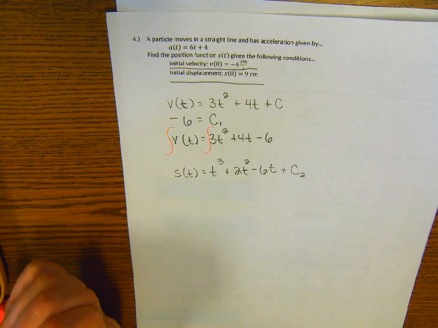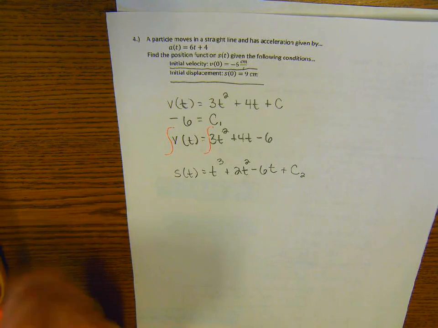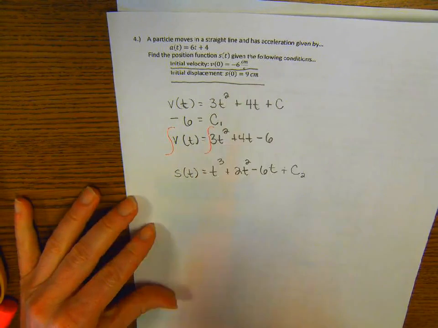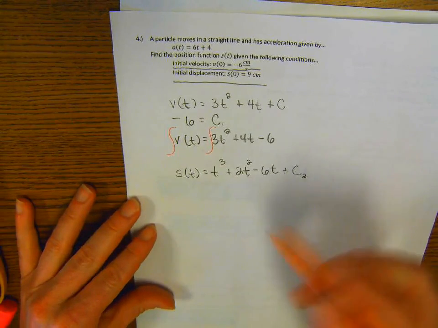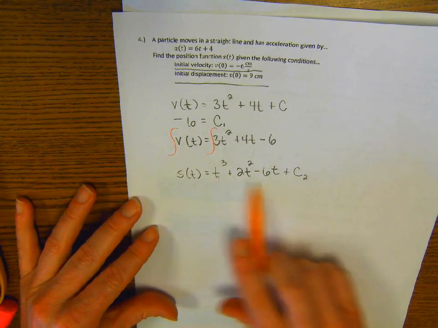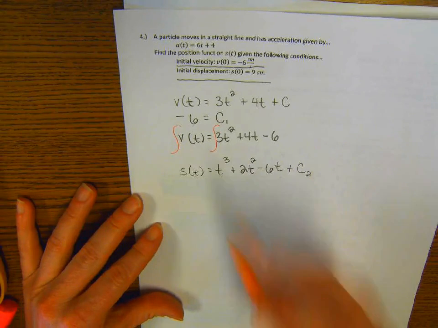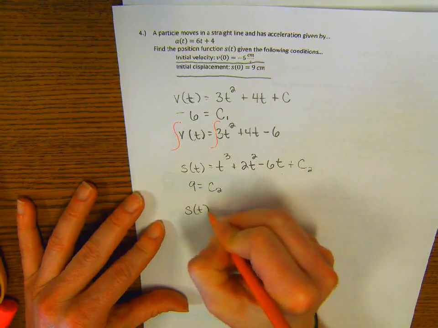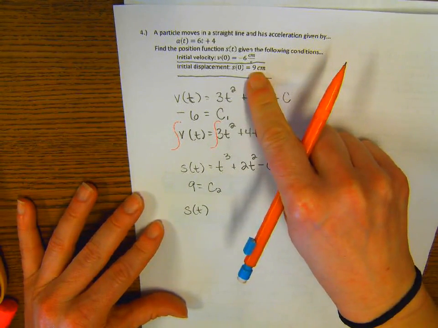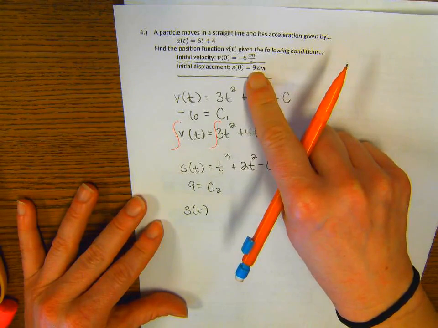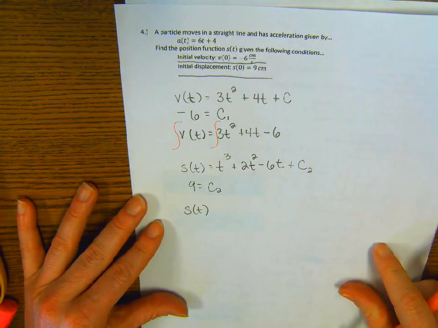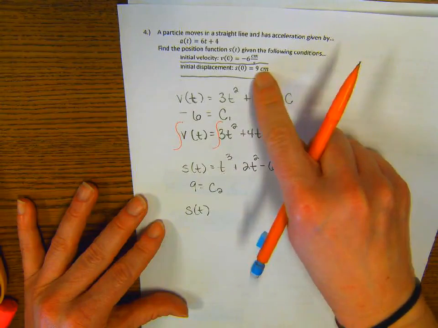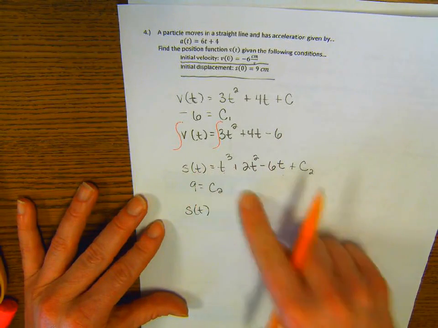Or if you want to use a different variable, because we're finding constants. S of 0 is 9. Oh, it happens again. That was nice of me. All the zeros cancel out. 0 minus 0 is 0. I put the 9 in over here, not over here.